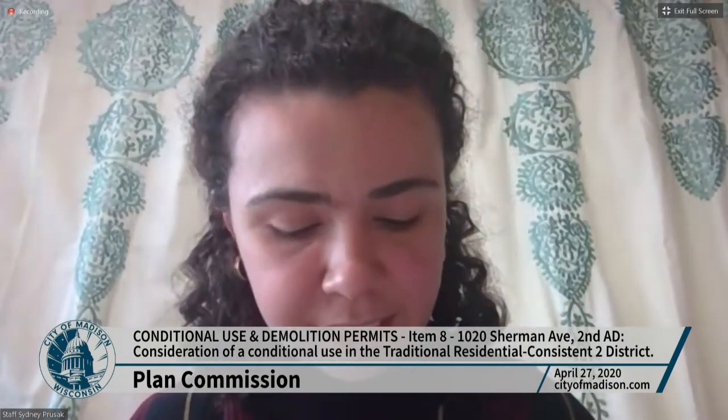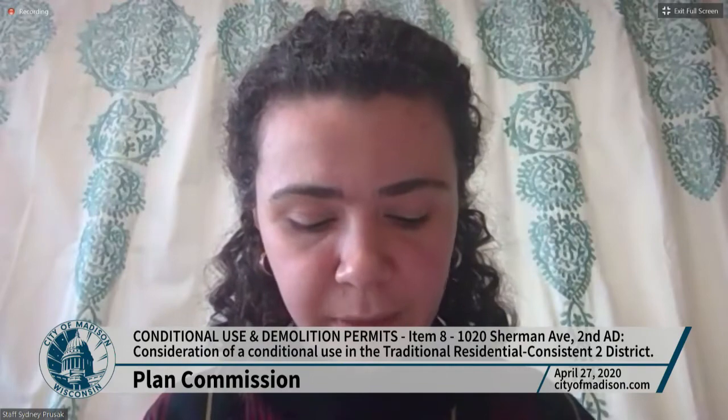Also, by utilizing the city assessor's database, staff found that there's a varied pattern of development in terms of both detached and attached garages on the lakeside block face of Sherman Avenue, and some properties contain no garages at all or no accessory buildings.